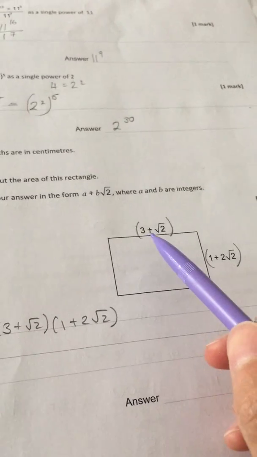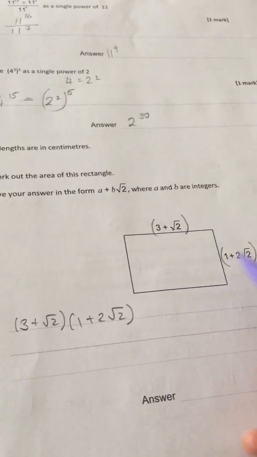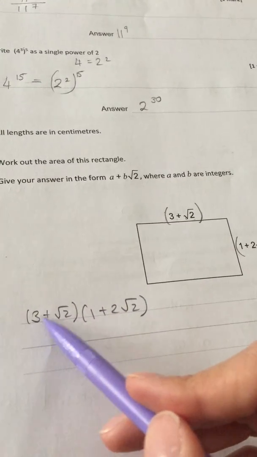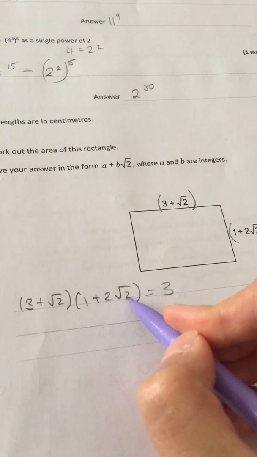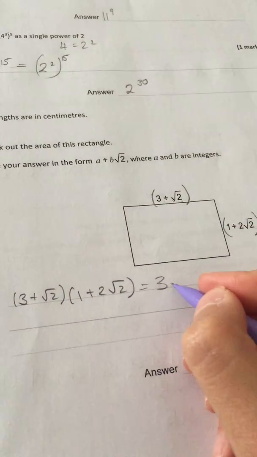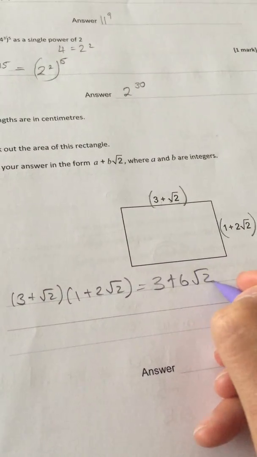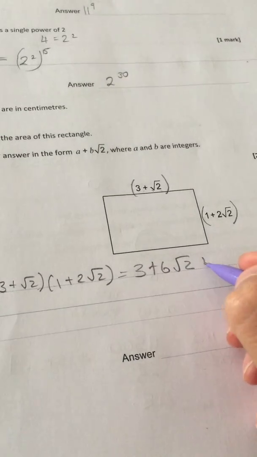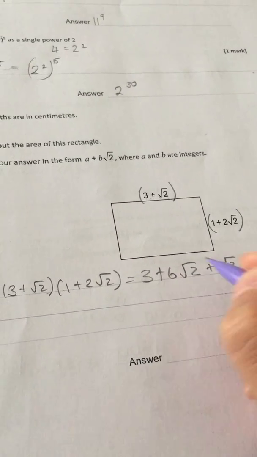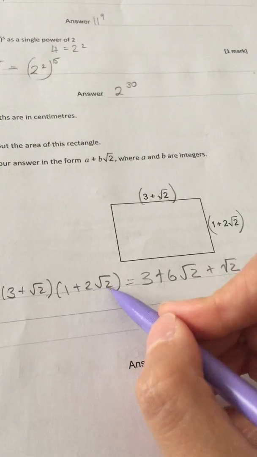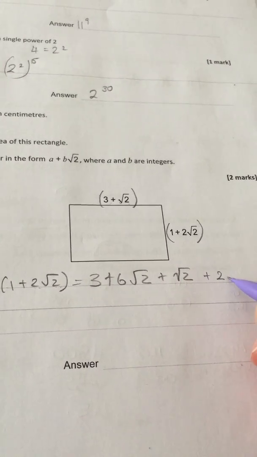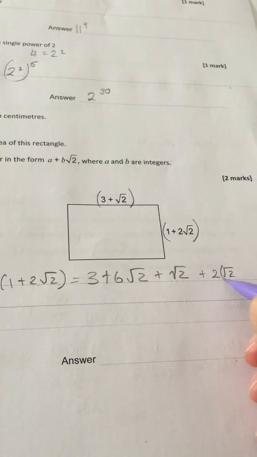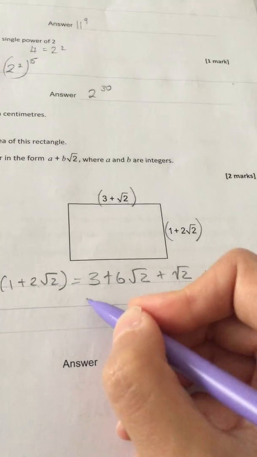So we've got the area of the rectangle. So this, the base times the height, will give us this. So we're going to expand. So we're going to do 3 times 1 gives me 3. 3 times 2 root 2, well the 3 times the 2 is 6, so that's going to give me 6 root 2. Root 2 times 1 is root 2. And root 2 times 2 root 2 is 2 root 2 squared.